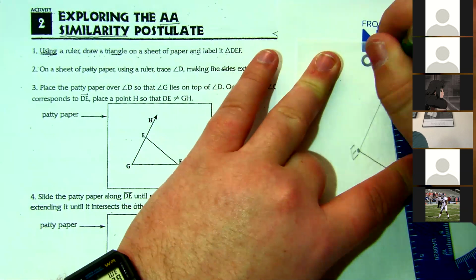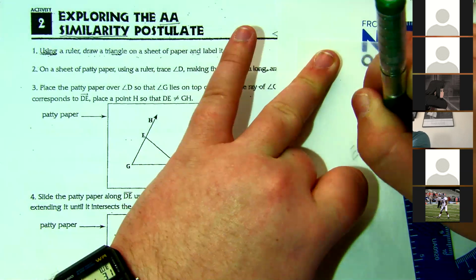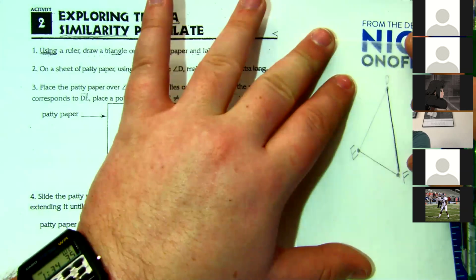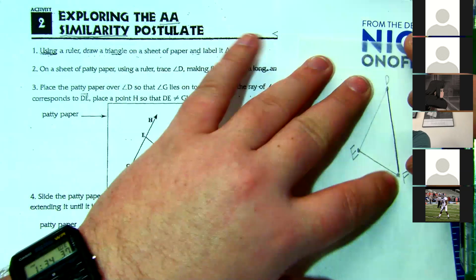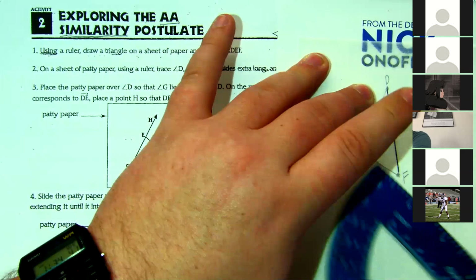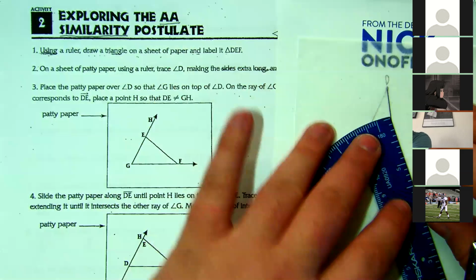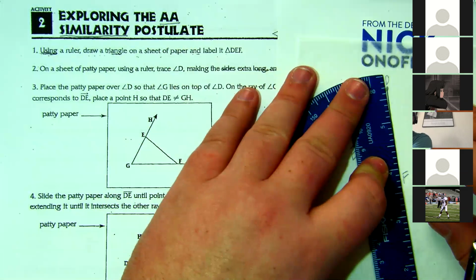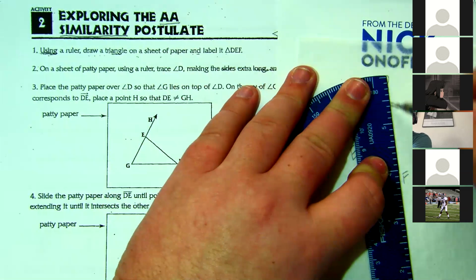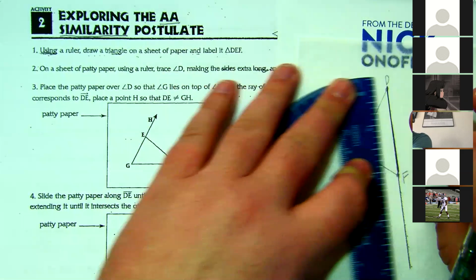We'll trace that on our patty paper. Try and get it as close as possible. And we're going to want to extend the rays on this one. So make sure that your angle is opening really far, something probably as far as your patty paper will allow.